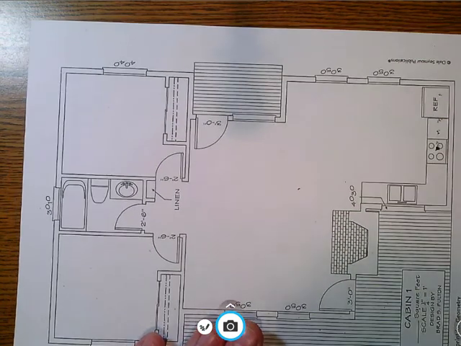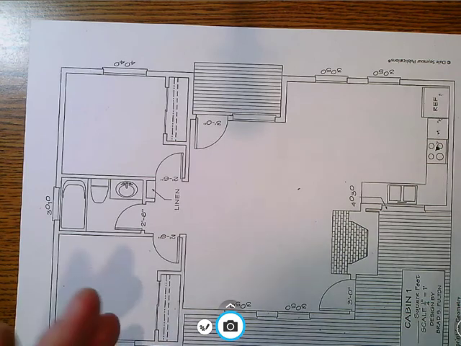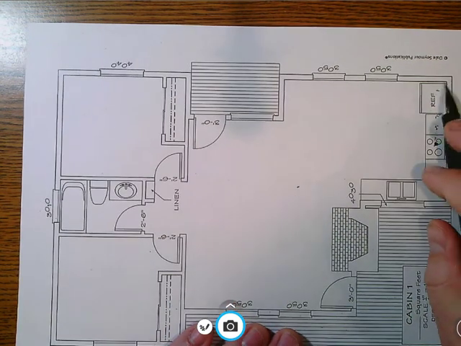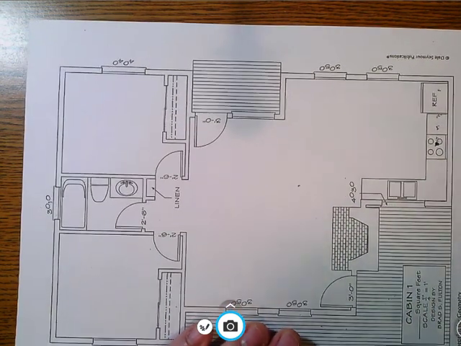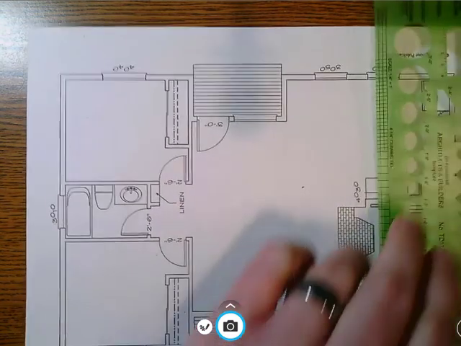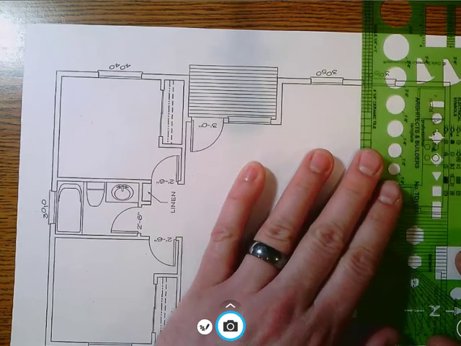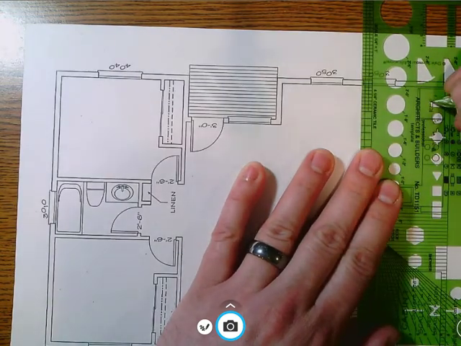Now, we want to be efficient. We want to place outlets and such where they need to be. So if I start in a corner like this, where do I want outlets, assuming that this is the layout of where things are going to be? Well, I want an outlet behind the refrigerator, right? You want to be able to power that.